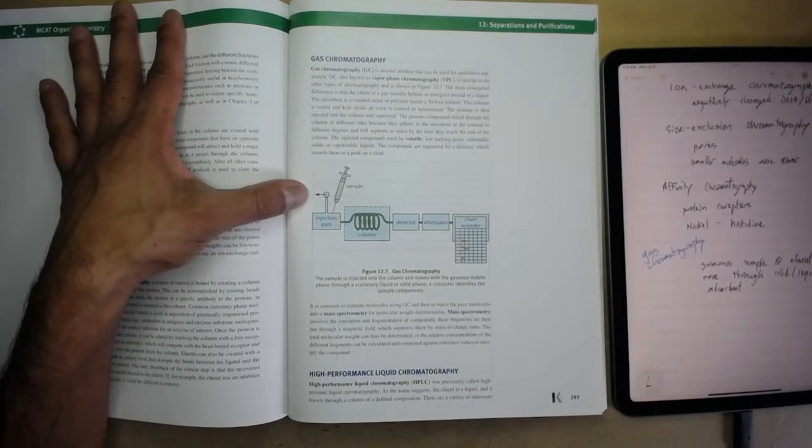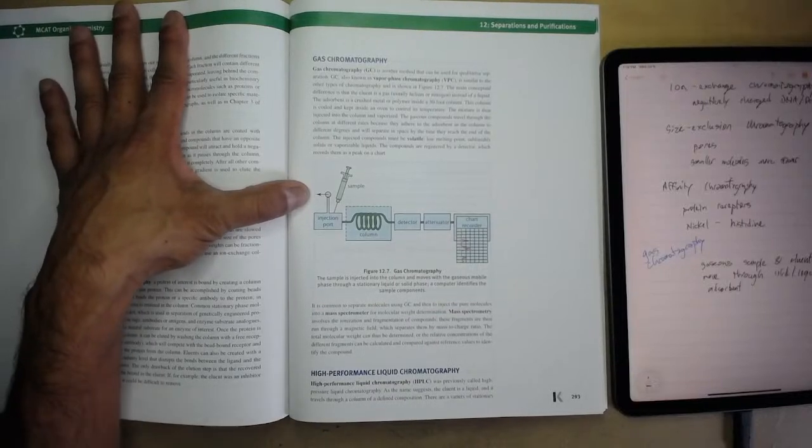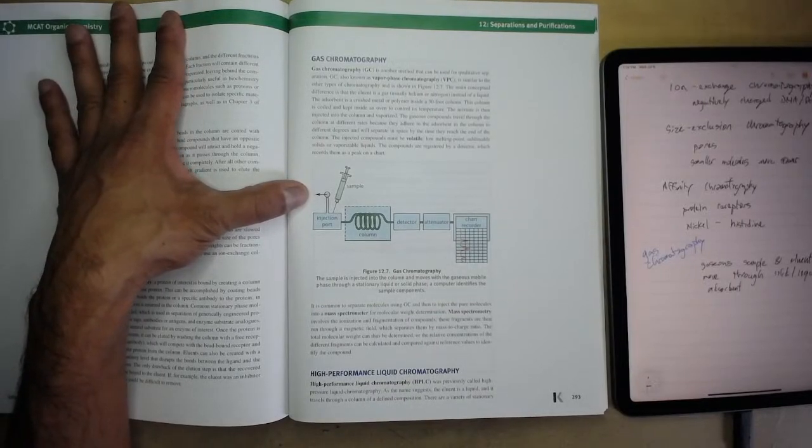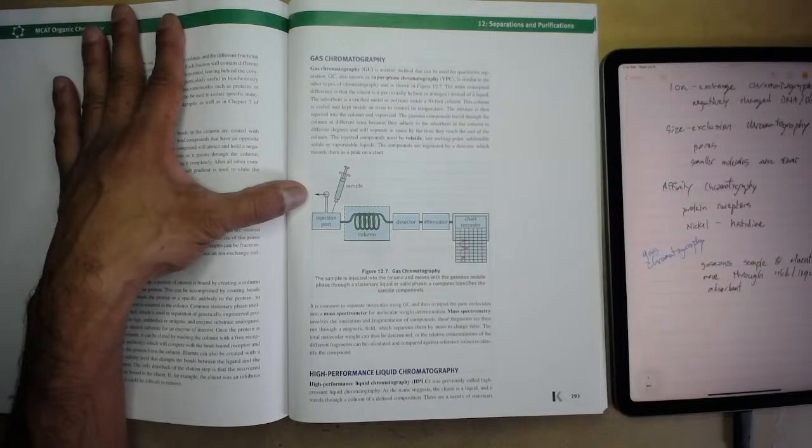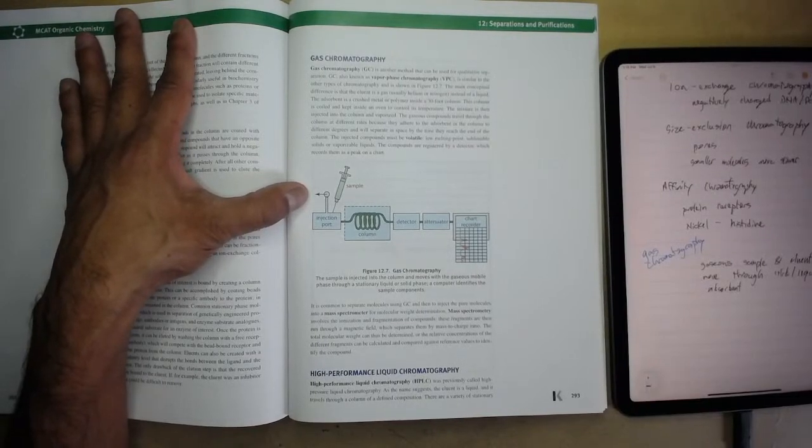It is common to separate molecules using GC and then to inject the pure molecules into a mass spectrometer for molecular weight determination. Mass spectrometry involves the ionization and fragmentation of compounds. These fragments are then run through a magnetic field which separates them by mass to charge ratio. The total molecular weight can thus be determined, or the relative concentrations of the different fragments can be calculated and compared using reference values to identify the compound.